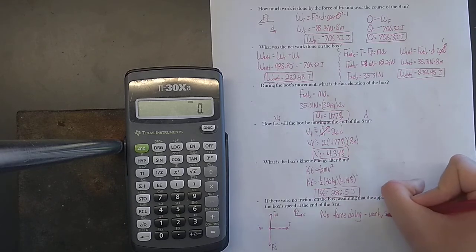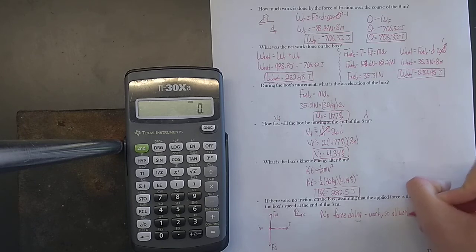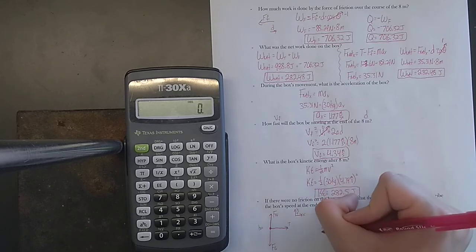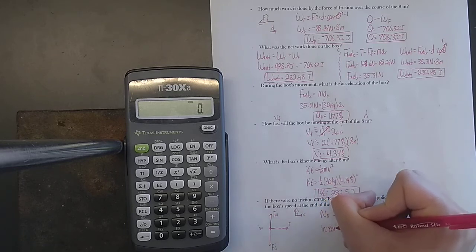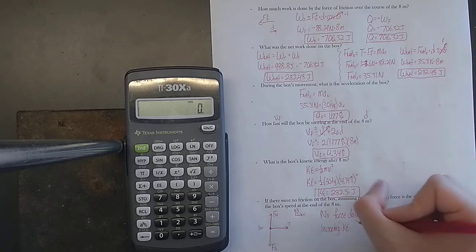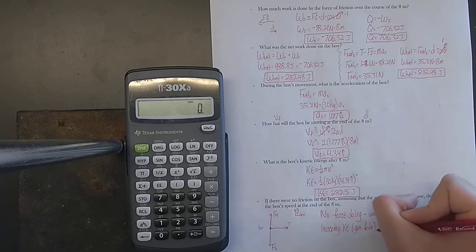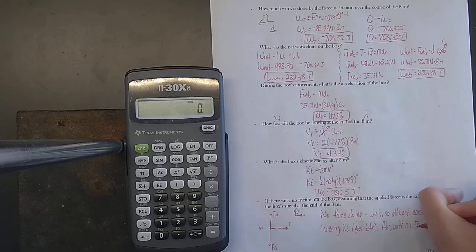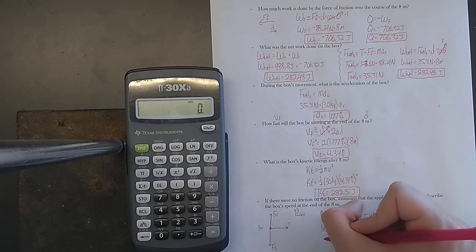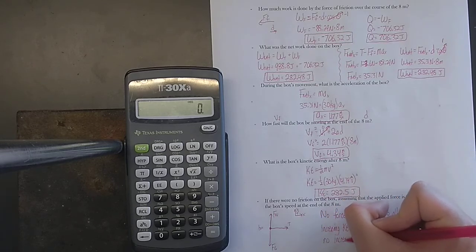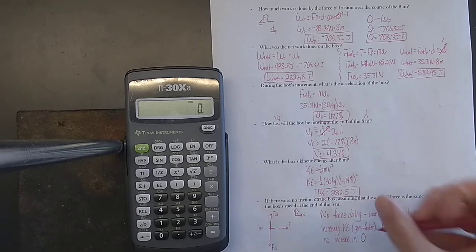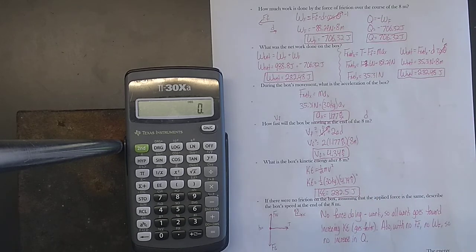No force is doing negative work, so all work goes toward increasing the kinetic energy, meaning the box goes faster. Also, with no force of friction, obviously there's no work done by friction, so there would be no increase in Q, the internal energy. So basically what happens is the box just ends up moving much faster.